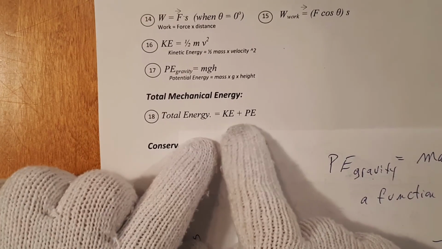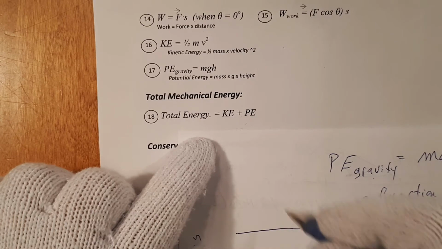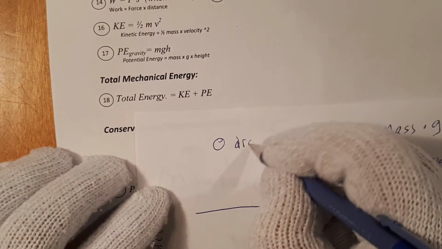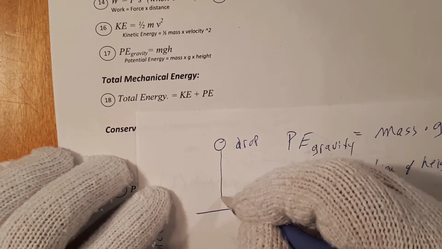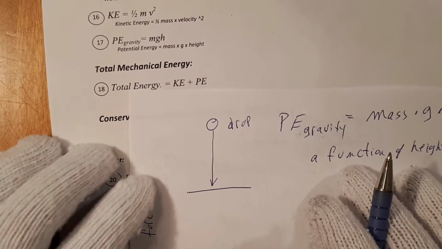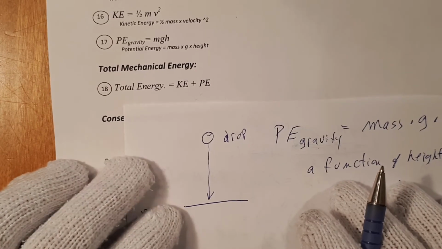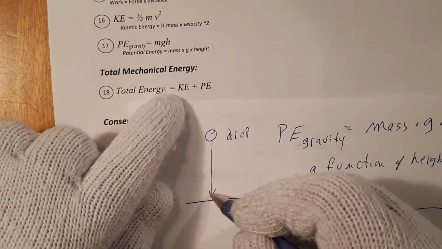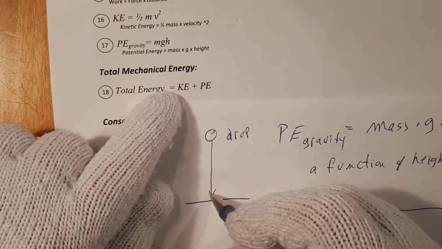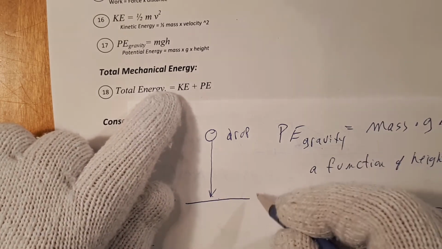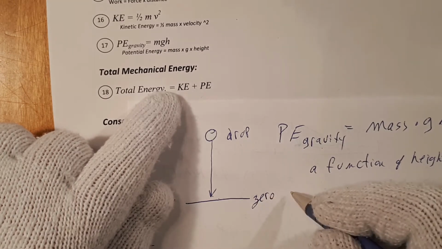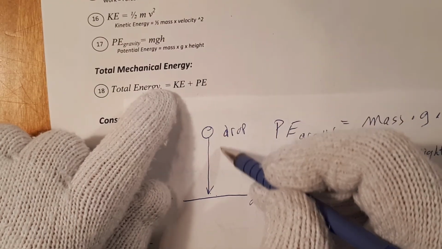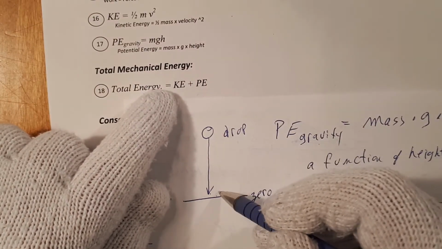This one here, in the case of height, we have an object up here, and we're going to drop it. It's now going to drop. Two things happen as it drops. Its speed is going to increase. Because its speed is increasing, that means its kinetic energy must be increasing. But its height is also decreasing, this being the 0 point. Its height is also decreasing, so its potential energy is also decreasing. So as one goes up, the other goes down.